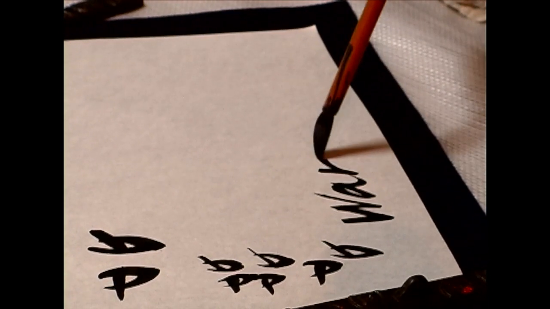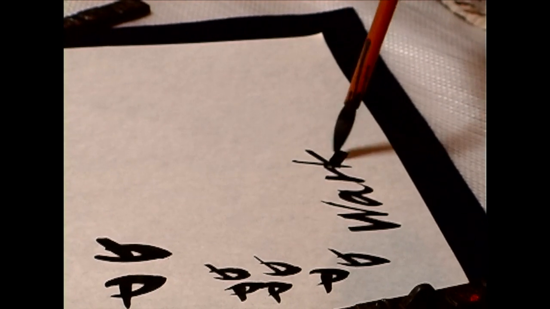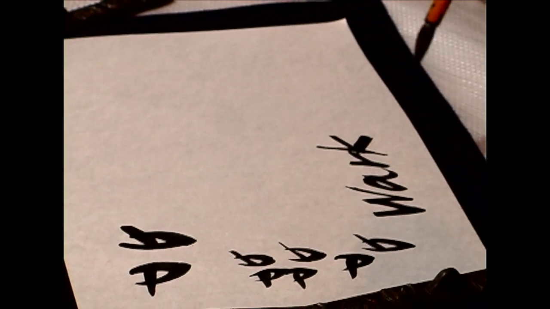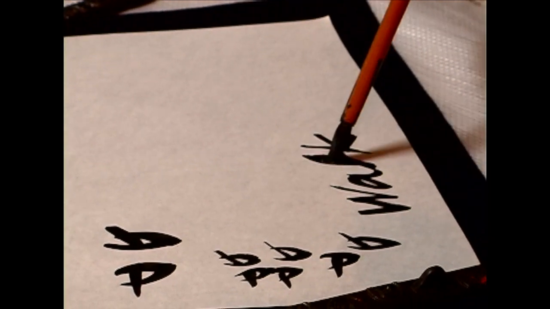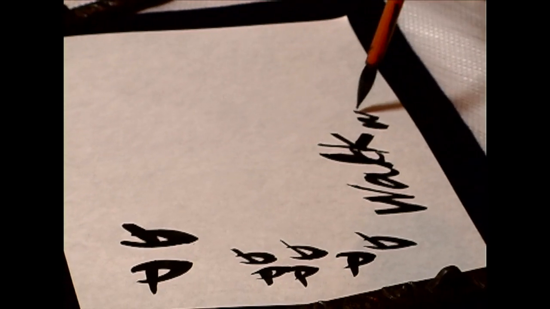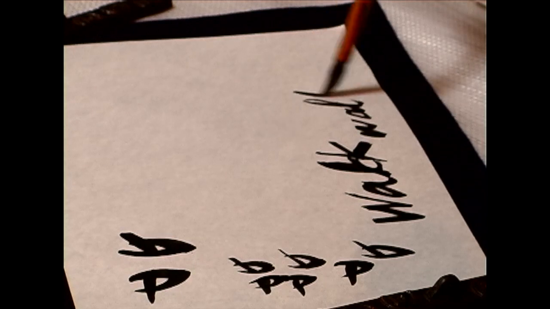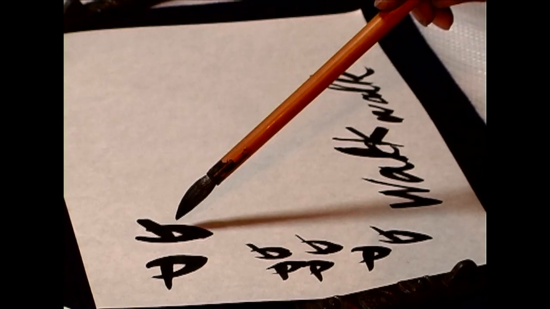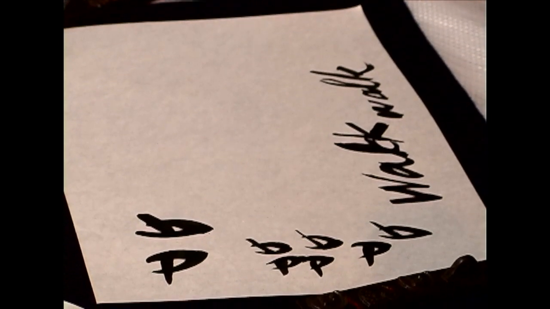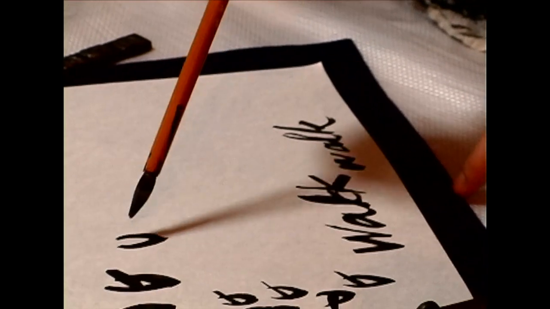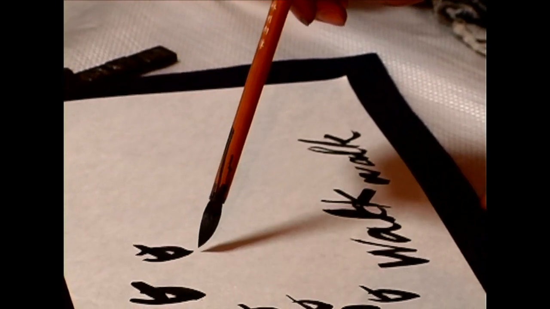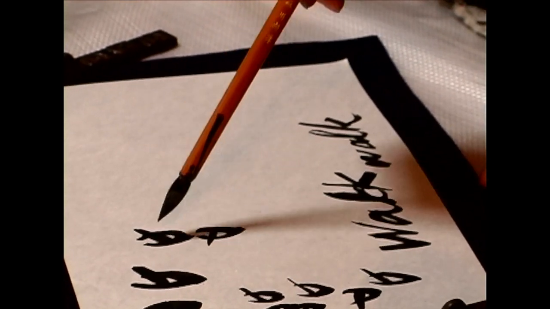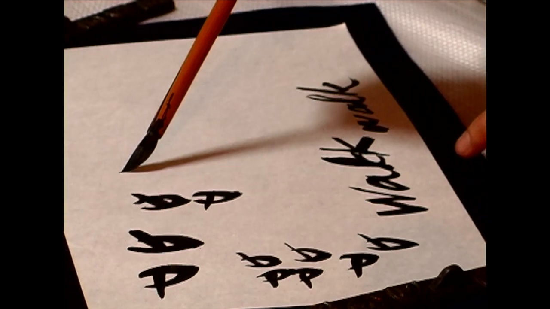L, R. Walk. Is that correct? Walk, with double L. All right, this is correct. To walk. This one, right and left foot. I will see the top here, the left bottom and right here.